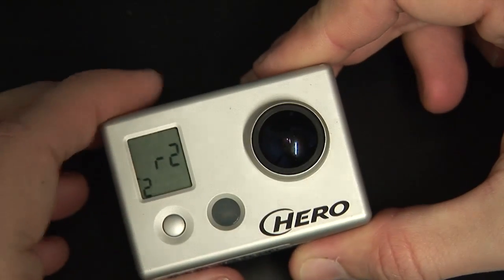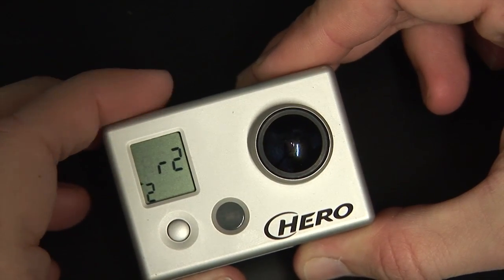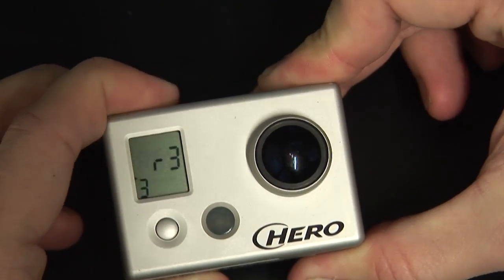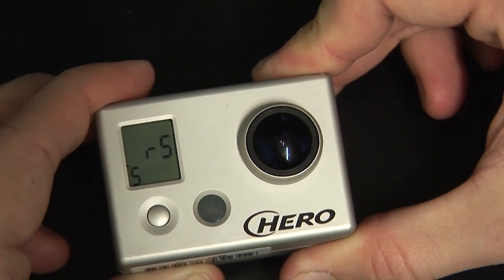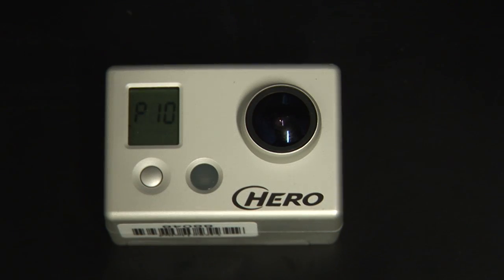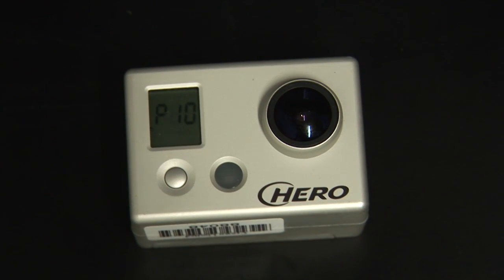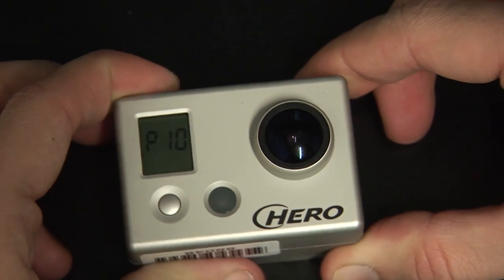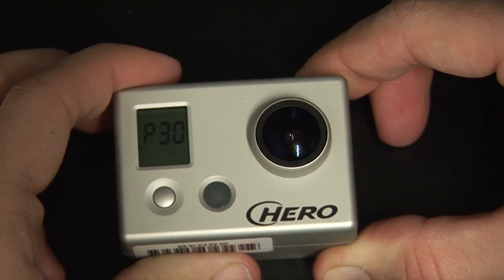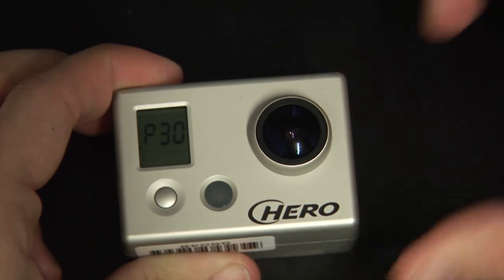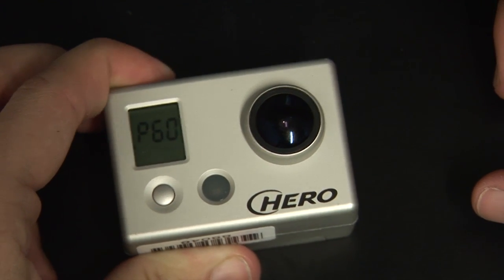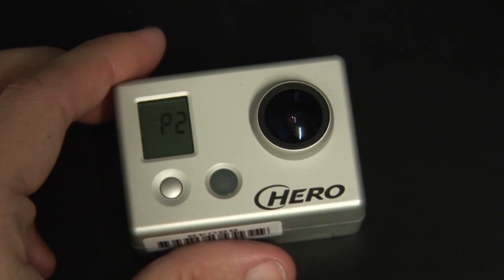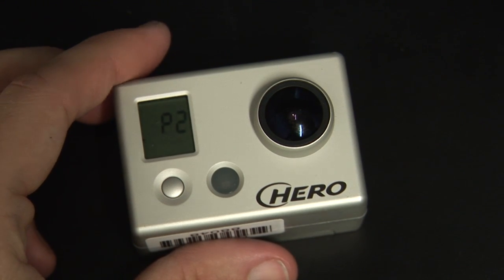So I'd flip it over, press the record button to toggle, and there it is, R5, P10. That refers to the interval recording, so it takes a photo every 10 seconds. If I want to change that, it's the same deal. You just press the record button to toggle through, and that's 30 seconds. So a photo every 30 seconds, photo every 60 seconds, photo every 2 seconds. So it's pretty much 2, 5, 10, 30, and 60 seconds.